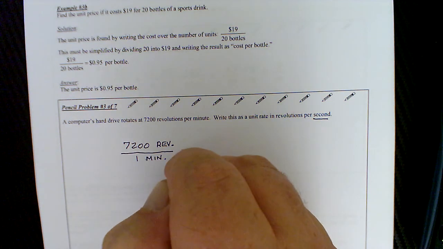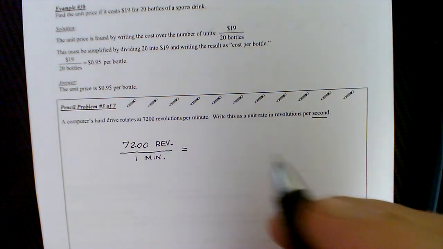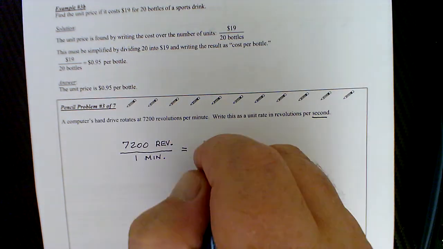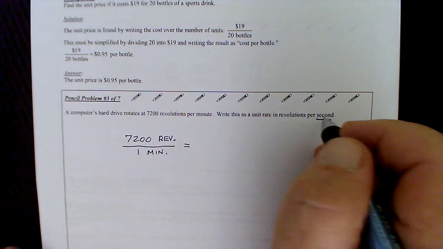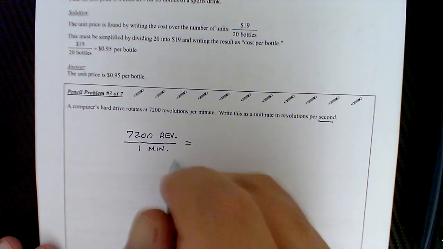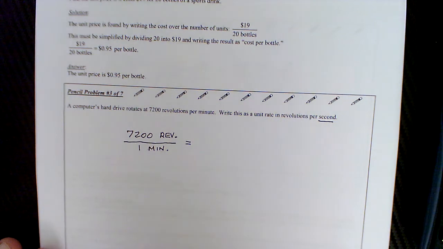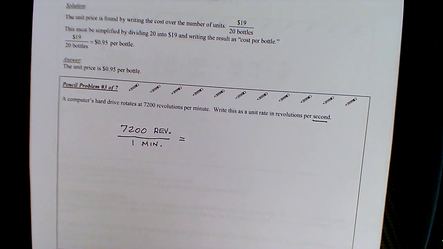Now, all you have to do here is a simple replacement. Nothing fancy. All you have to realize is that there are 60 seconds in 1 minute.